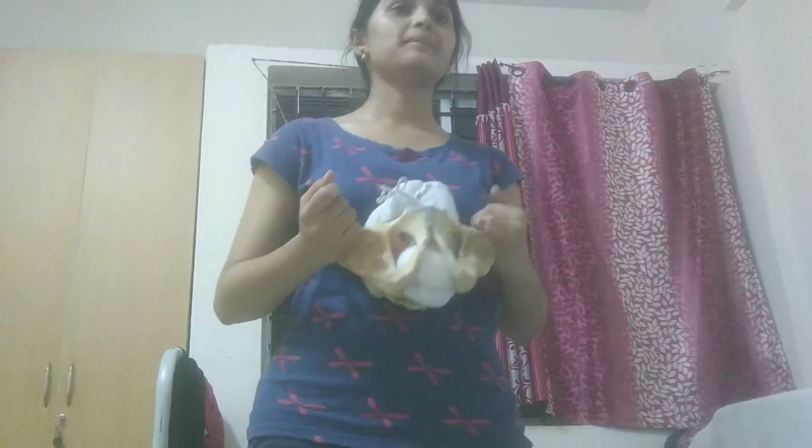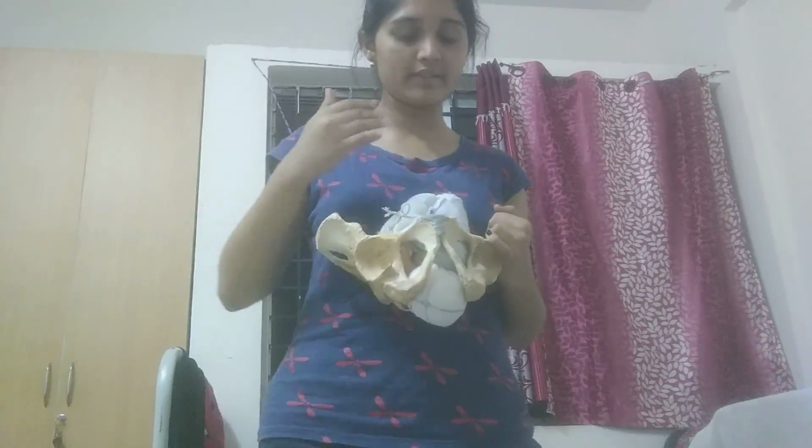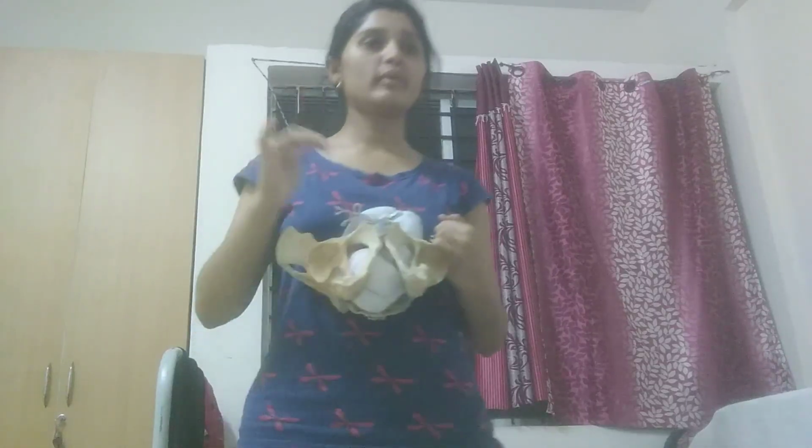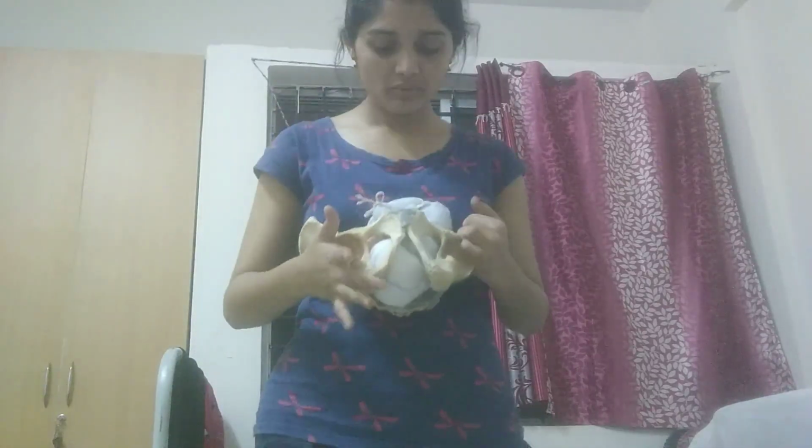After engagement, there will be further descent. Further, the head will go down. With further descent, the occiput will now be in a flexion position. The occiput will now touch the levator muscle. Once the occiput touches the levator muscle, there will be complete flexion.